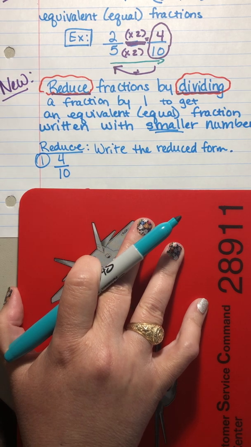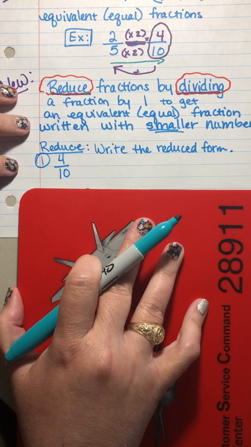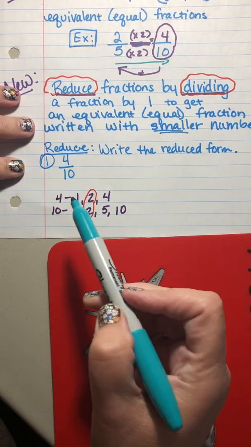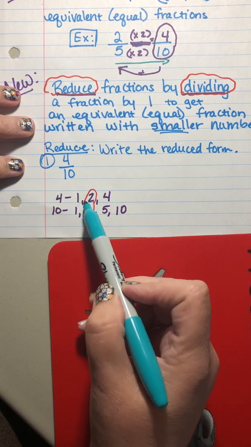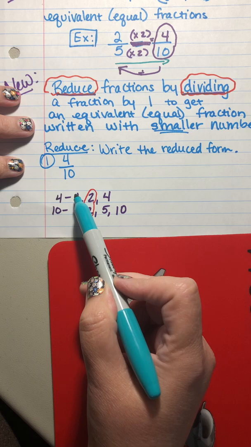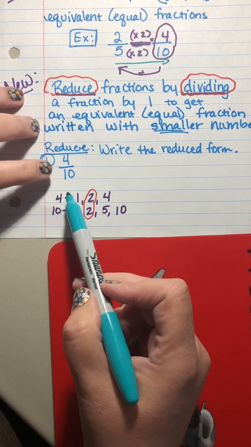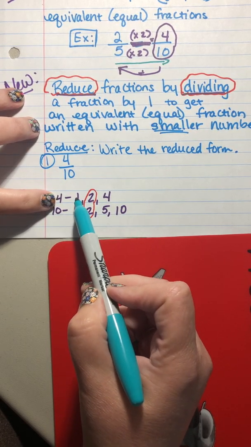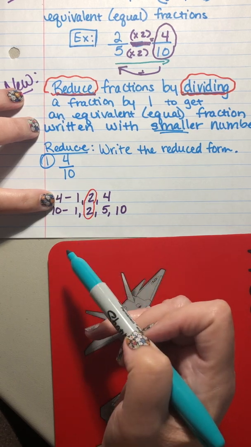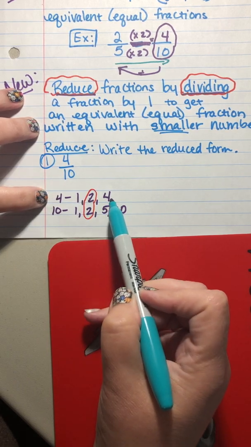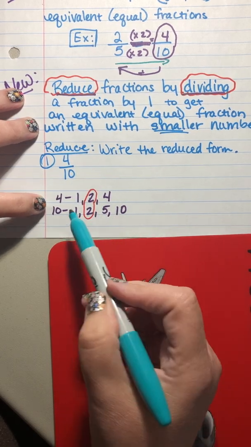Now, if you can't come up with the number that they are both divided by immediately, that's okay. You can go and write their factors. Remember, a factor is the number you multiply together to get a product of 4. So for 4, I can multiply 1 times 4. I can multiply 2 times 2. So 1, 2, and 4 are factors of 4.